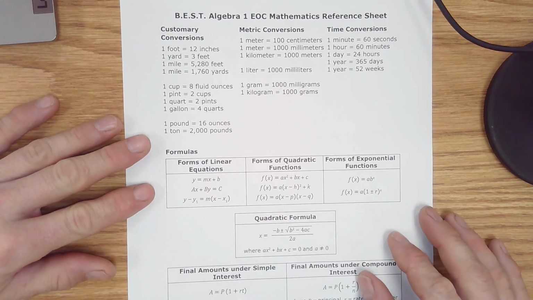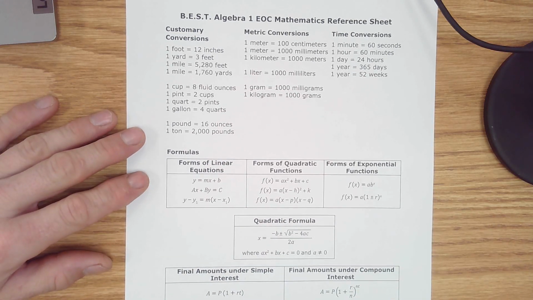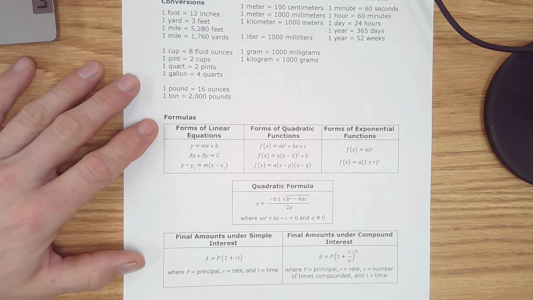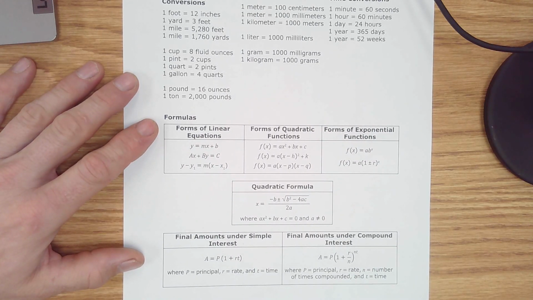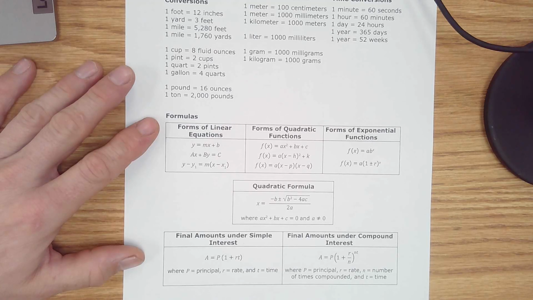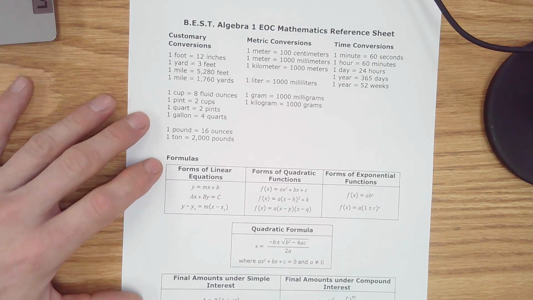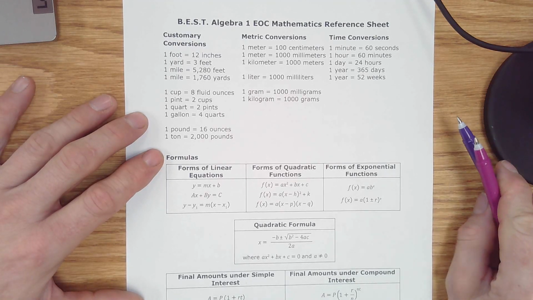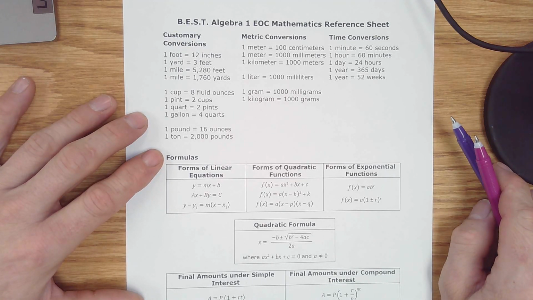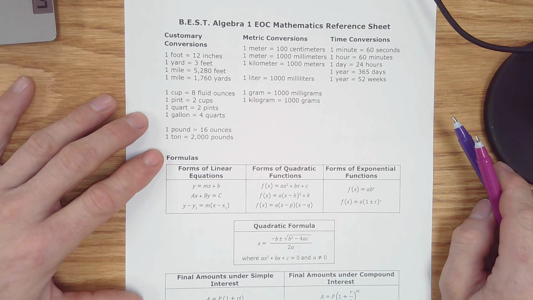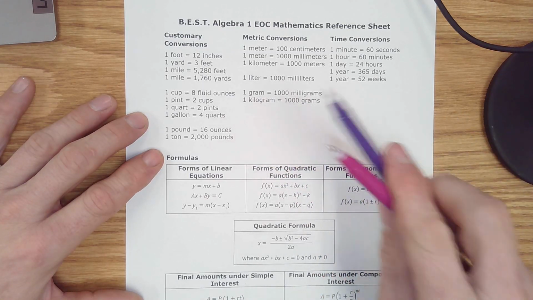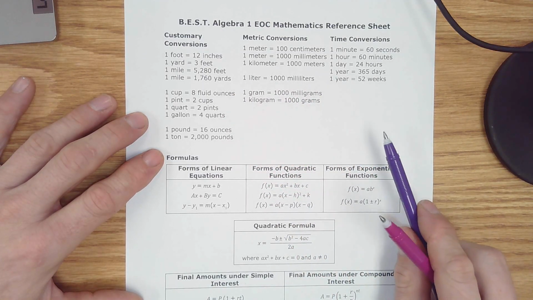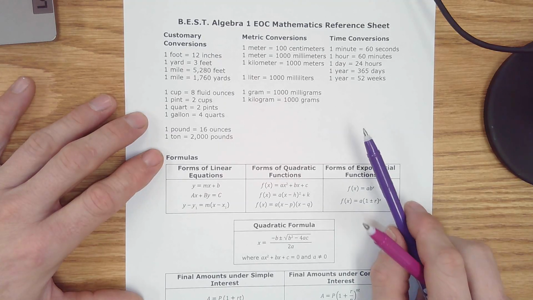Okay, for the Algebra EOC, you're given this reference sheet and it looks like this. Now this is a useful tool, but it's only as useful as the information that is on it. Right? And there's a bunch of conversion factors up here, which in my opinion is a bunch of wasted space. But if you get to a word problem where you have to do some conversions, this is useful if it doesn't give it to you in the questions.